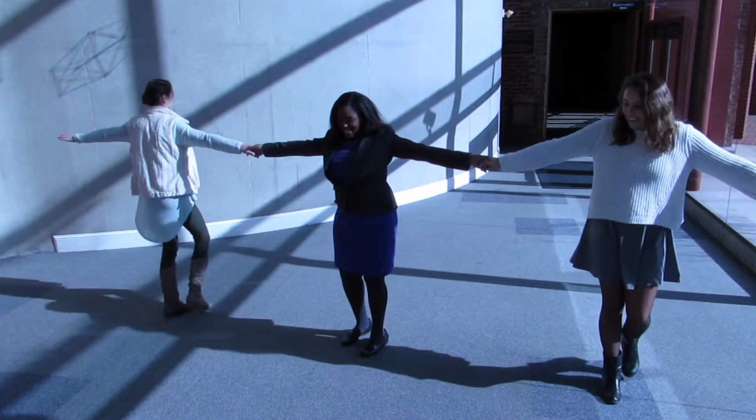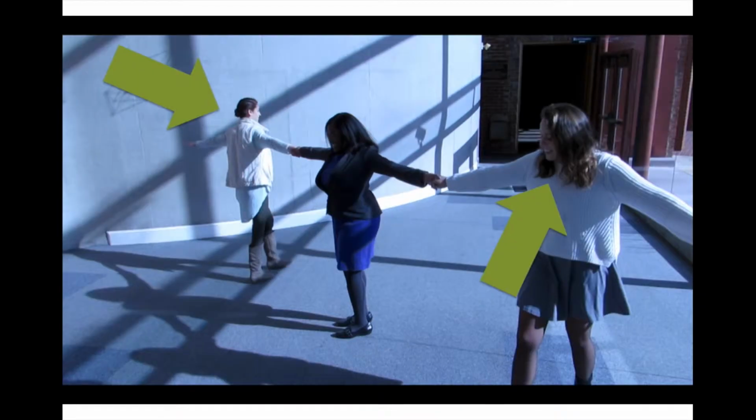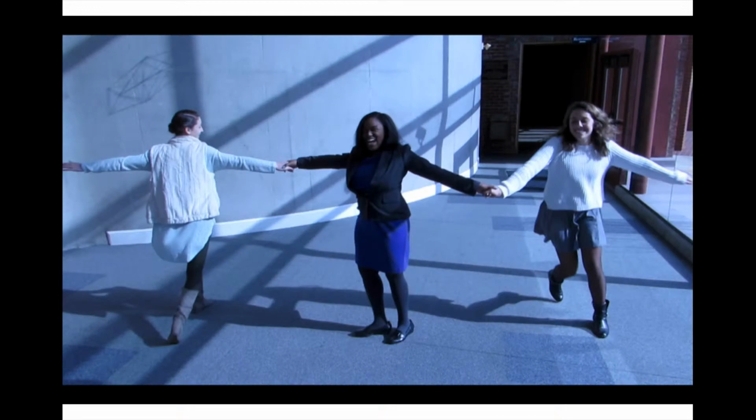In this case, Sydney and Katie have a faster tangential velocity than Kennedy because they are farther from the axis of rotation. This is why when Kennedy speeds up her spin, they have to increase their pace.